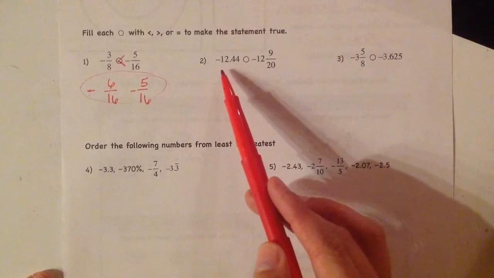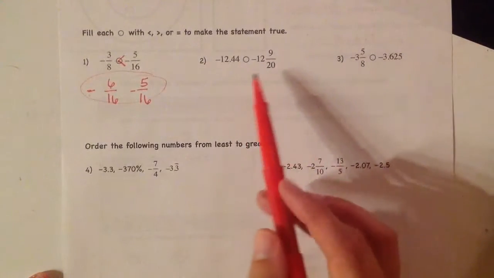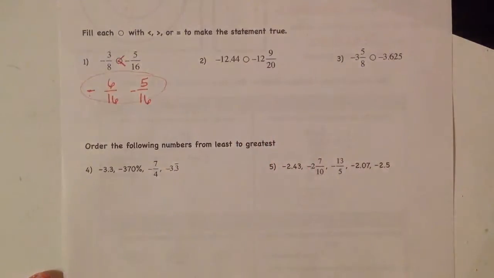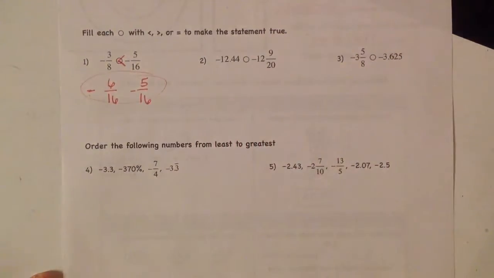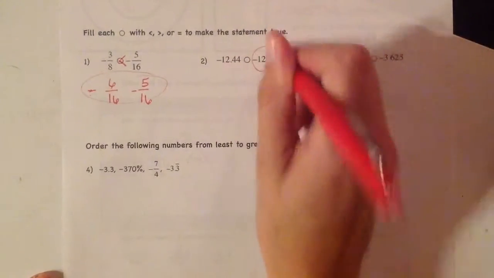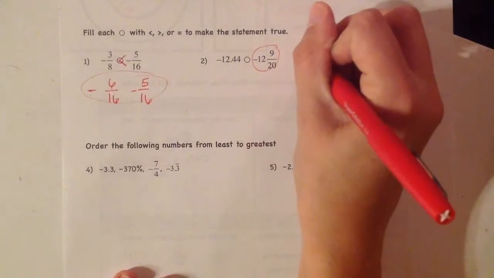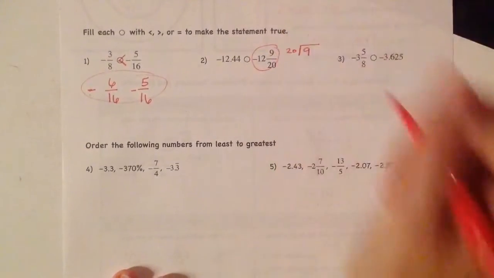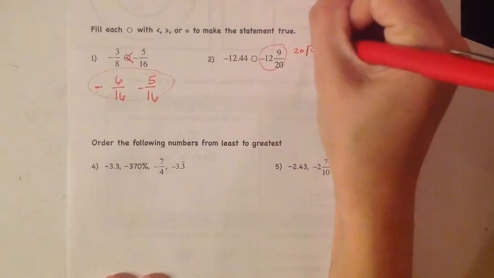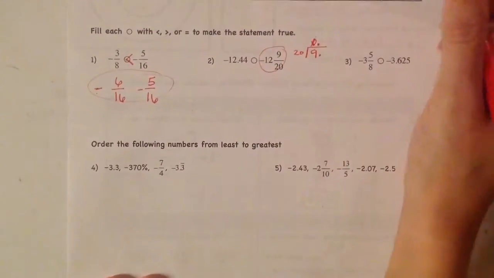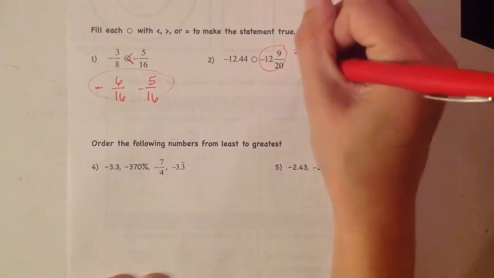For number 2, we've got -12 and 44/100ths compared to -12 and 9/20ths. So we've got a decimal and we've got a fraction. I can compare these by either making them both decimals or by making them both fractions. I think it's easiest to turn things into decimals, so I am going to turn 9/20ths into a decimal. On this side here, I'm just going to divide 9 by 20. Well, 20 can't go into 9, so I add a decimal, goes in 0 times, add a decimal here, add a 0. 20 goes into 90 4 times.